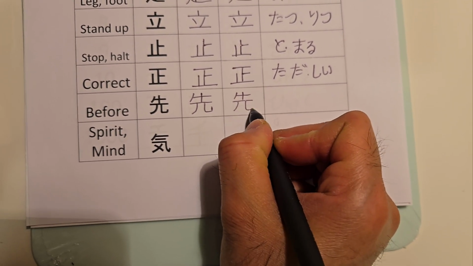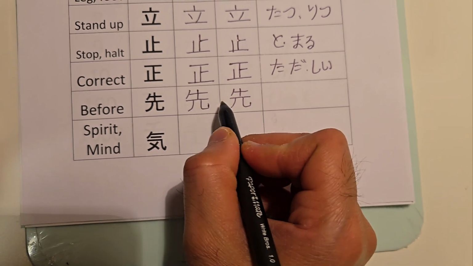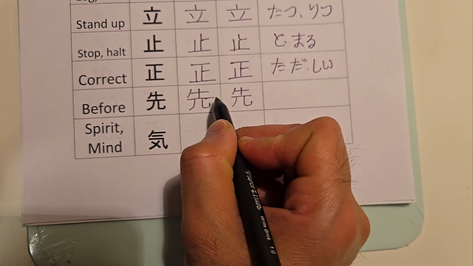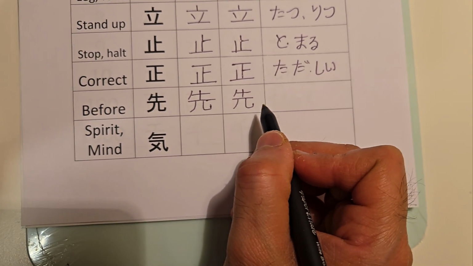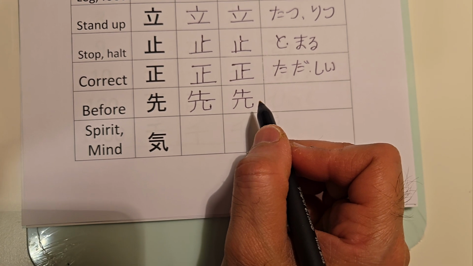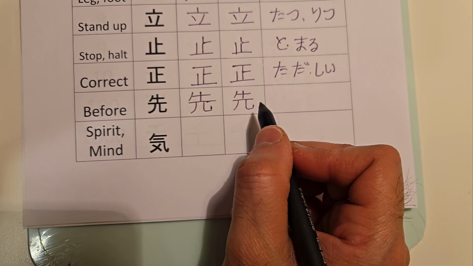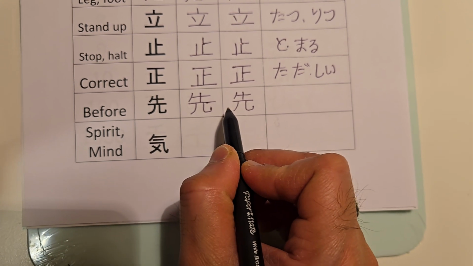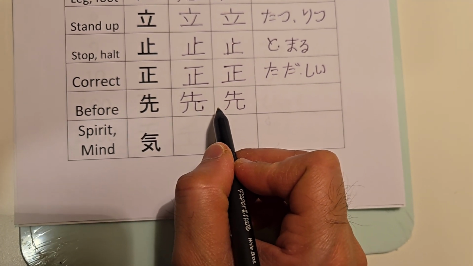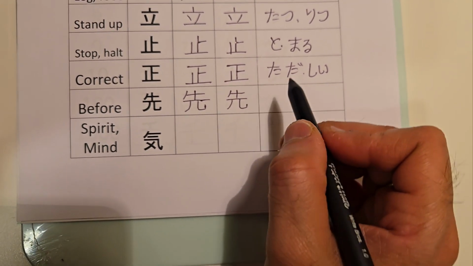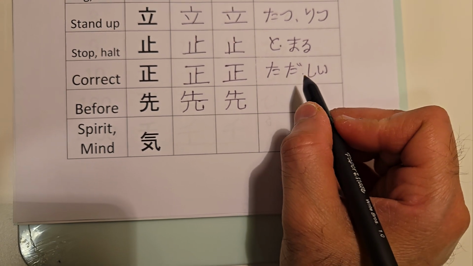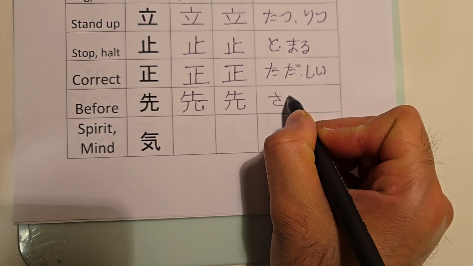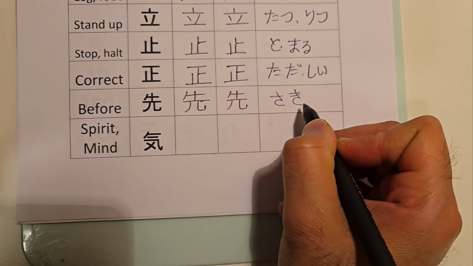By practice it will come in shape. As you can see, my shapes are not that nice, but the more you practice, the better you will get. But one thing is sure, you must follow the stroke order so that you get the correct shape of this kanji. So this is nothing but saki, sa, ki.